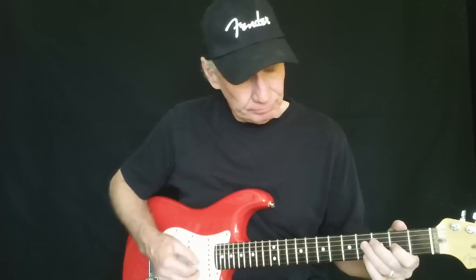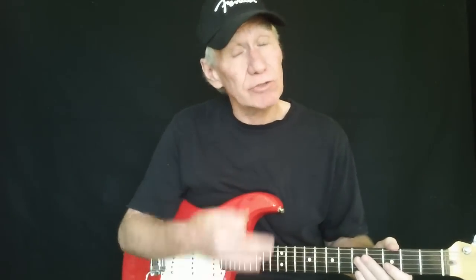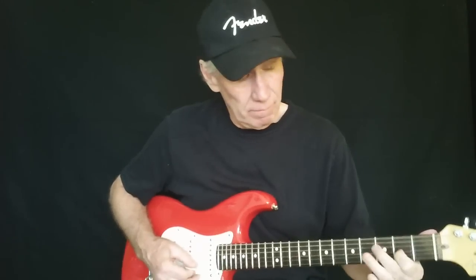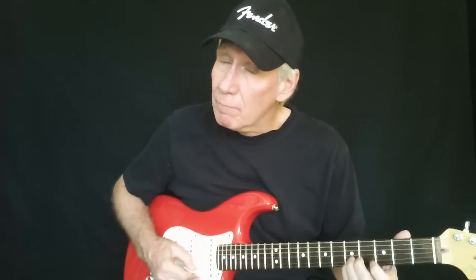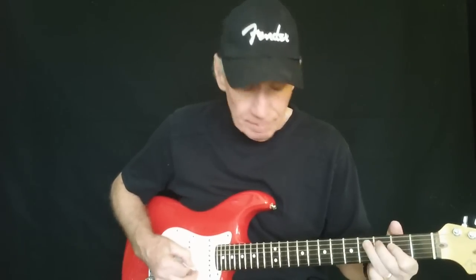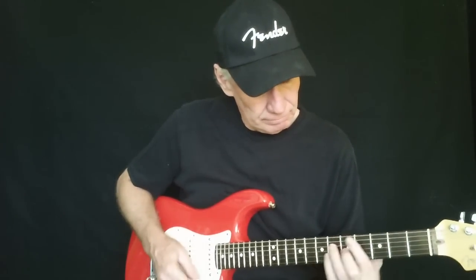Note-wise, within that key, that's a major scale. Those notes also play a role in that tension. Obviously, much like the 4 chord, the D chord, the five note, the E, also creates that tension and makes you want to go back to that root note. So that's harmonically how we create this tension and resolution.